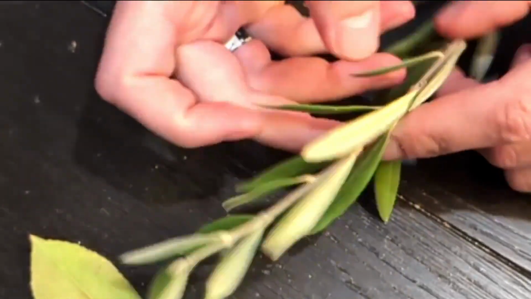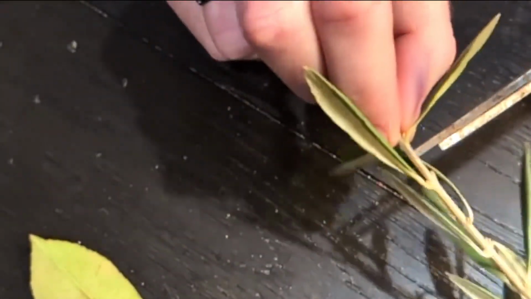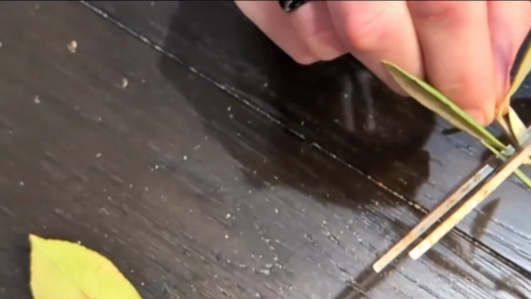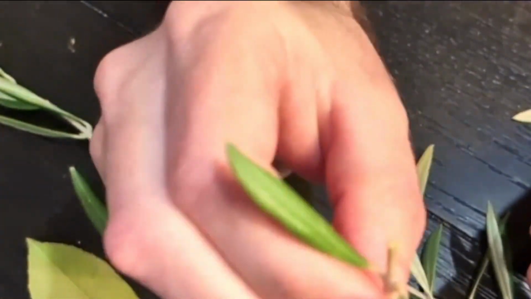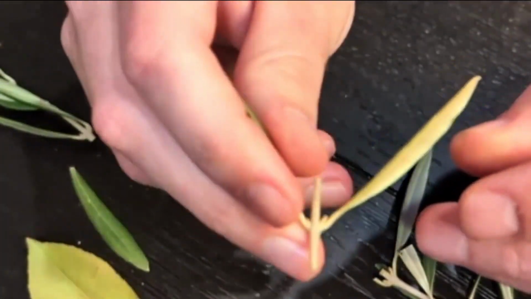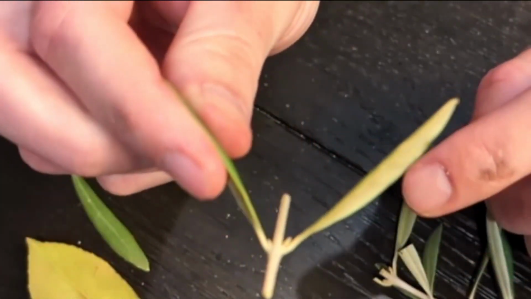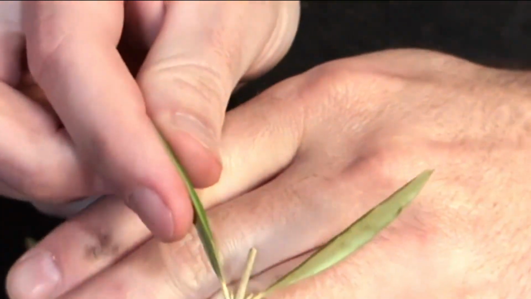Okay, now we also have several other things to talk about here. So here is an olive branch, right? I'm going to cut it up here so you can see a little better. So I'm just going to cut and isolate one node. And if you notice, I isolated one node.